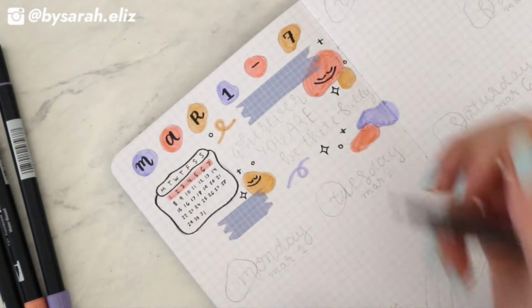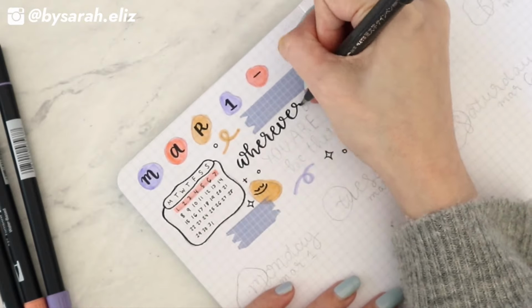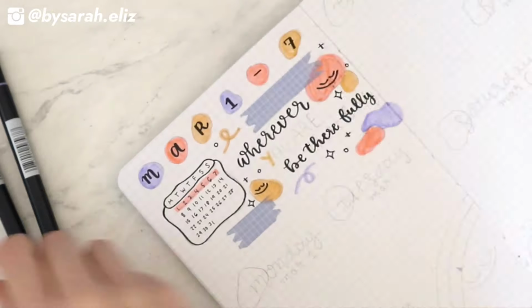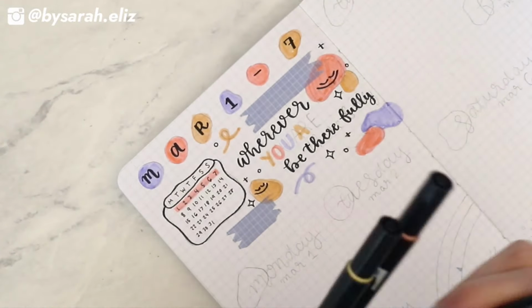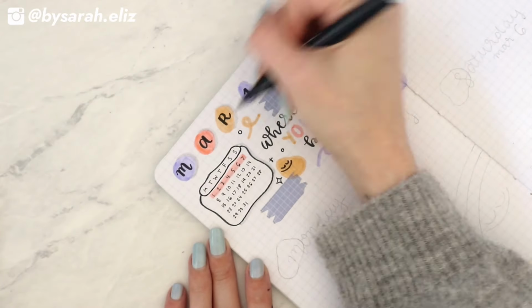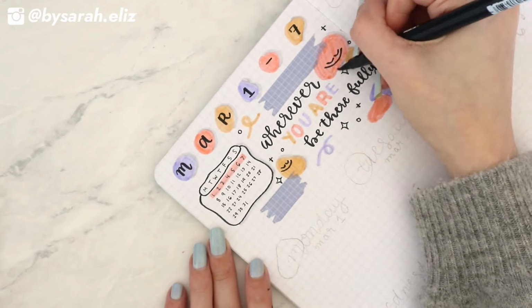And then I added this quote in that says, "Wherever you are, be there fully." Since I'm doing a mindfulness theme this month inspired by the Headspace app, I thought that quote was very fitting for this page. I'm also using a gray Tombow to create a shadow on all the doodles.